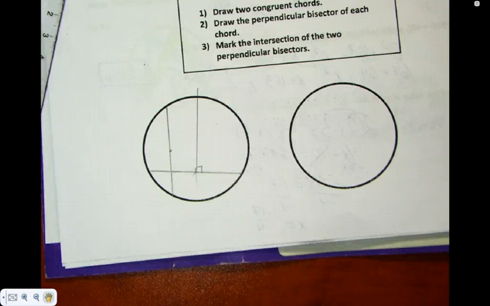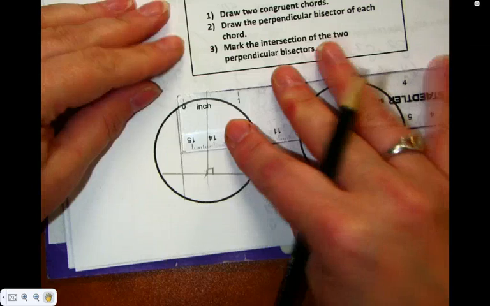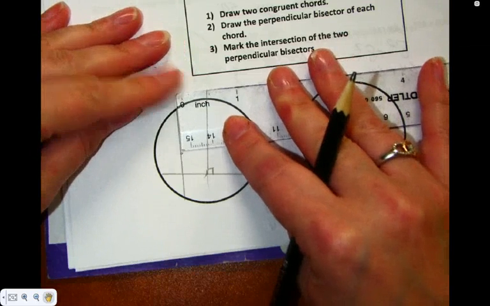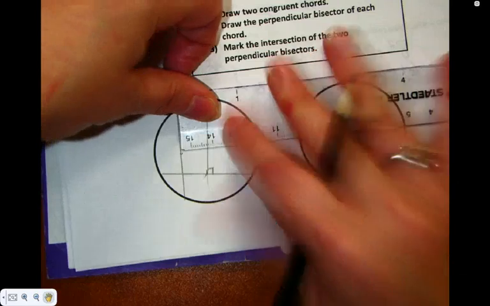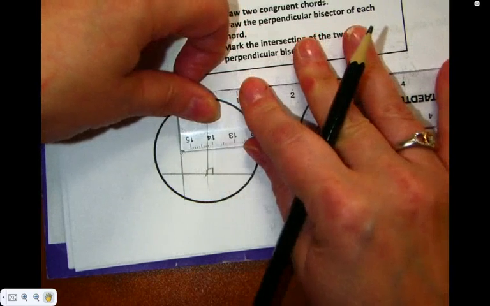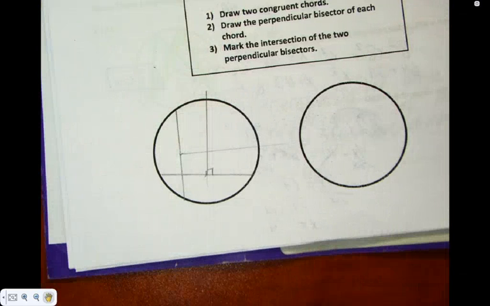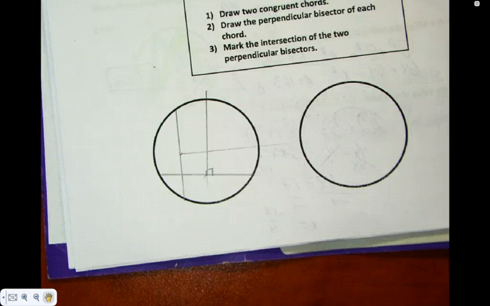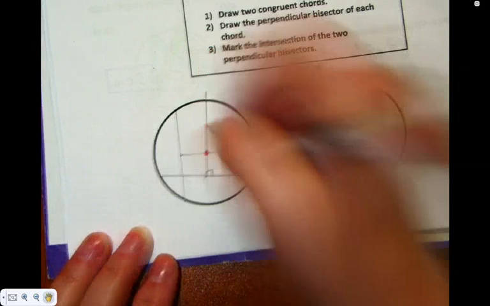It's called the perpendicular bisector. Perpendicular because it's 90 degrees, bisector because it's going through the midpoint. And I'm going to do the same thing on the other chord. So use the edge of your ruler to get a 90-degree angle. And how does that help us get the center? Because where they cross has to be the center of the circle. Why?